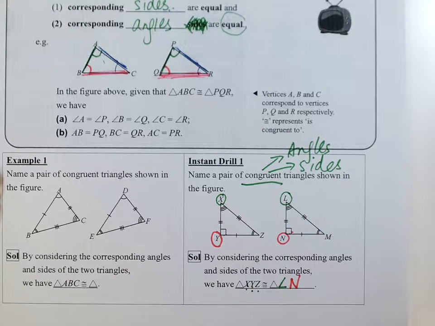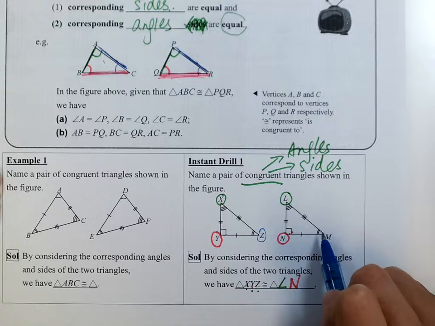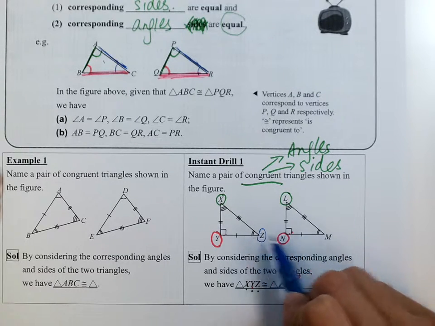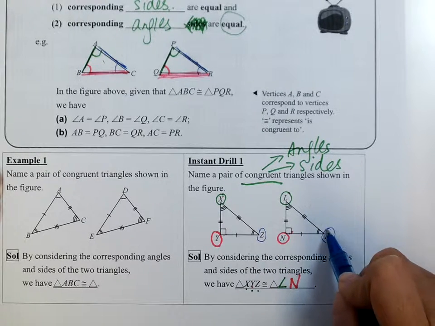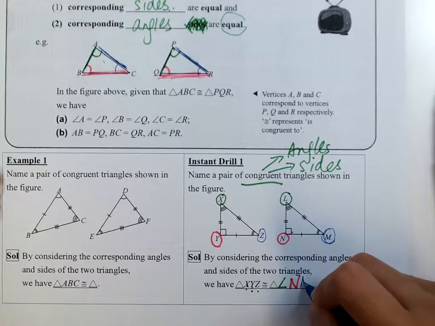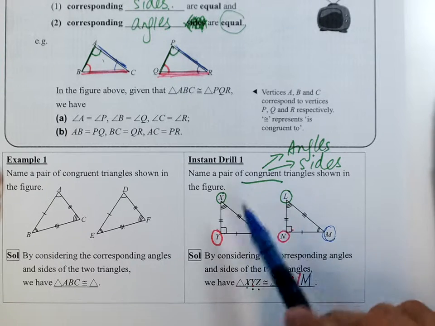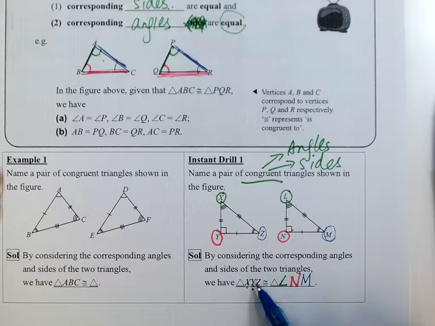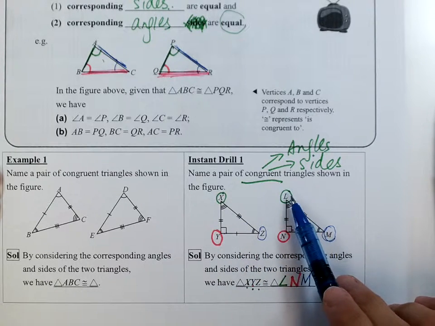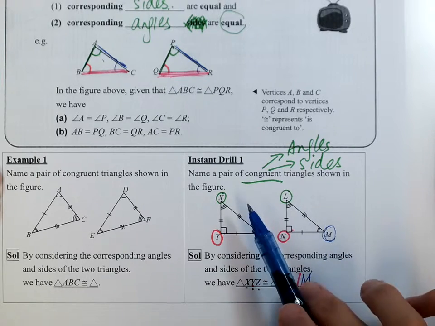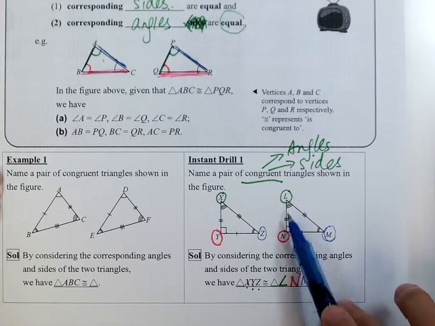For the third angle, angle Z, you can see they have the same marking. Same marking means they are the same angle. So angle Z corresponds to angle M. That's why, if they are congruent, you can follow the order XYZ becomes LNM. You can see I do the same order: X, Y, Z, L, N, and M.